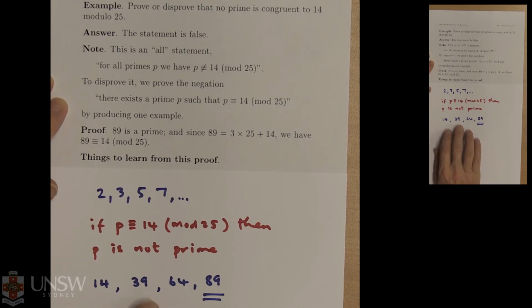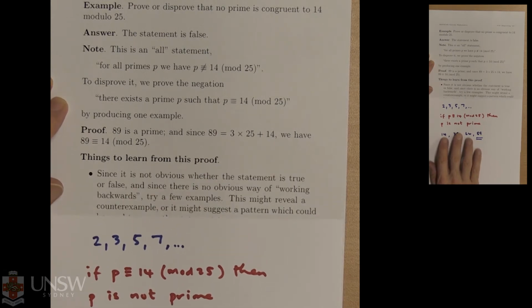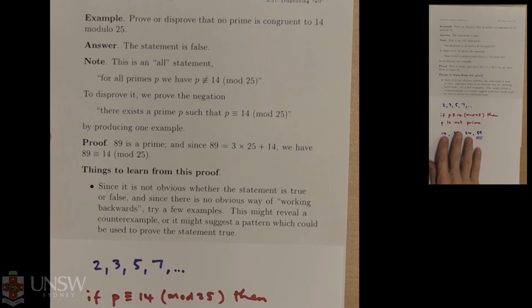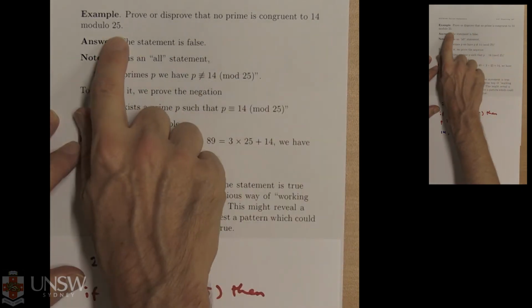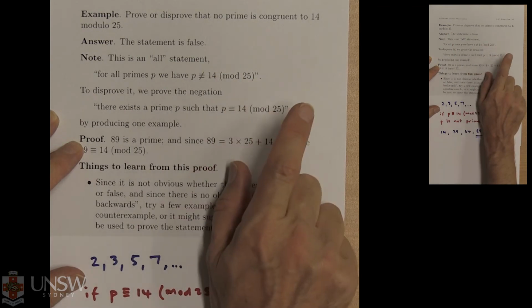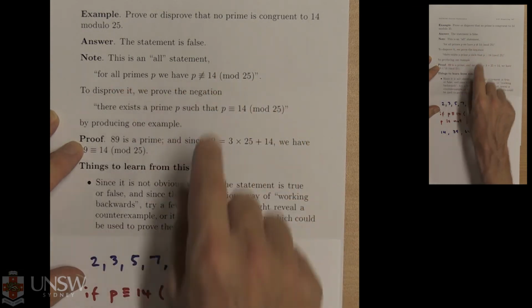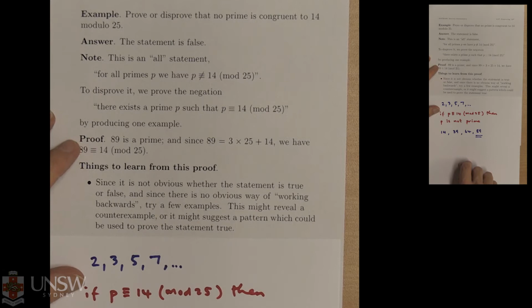Some other things to learn from this proof. It's not obvious whether the statement is true or false. The statement I gave you at the beginning: no prime is congruent to 14 mod 25, or to put it in a slightly clearer way, for all primes p, we have p not congruent to 14 mod 25. It's not obvious. There's no obvious way of working backwards. So we could try a few examples that might give us a counterexample, as it did in this case, or it might suggest a pattern which could be used to prove the statement true. I'll give you an example of the latter.